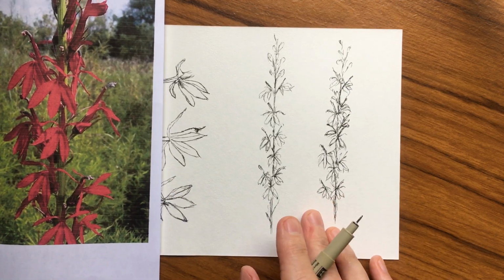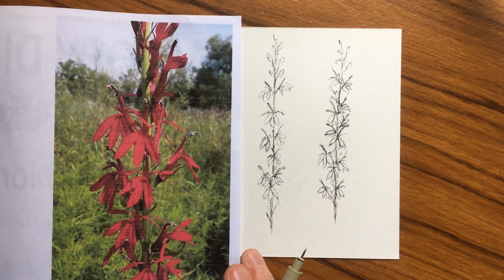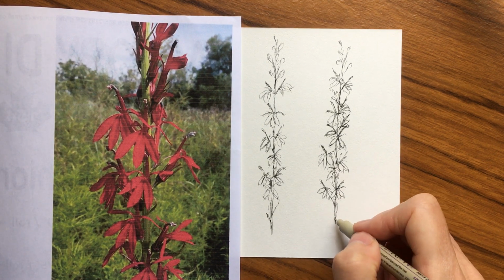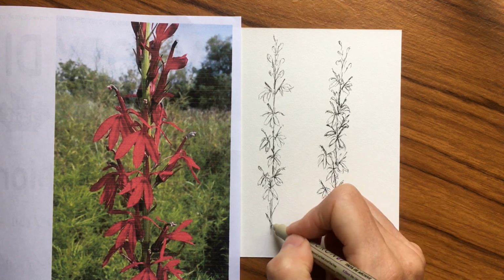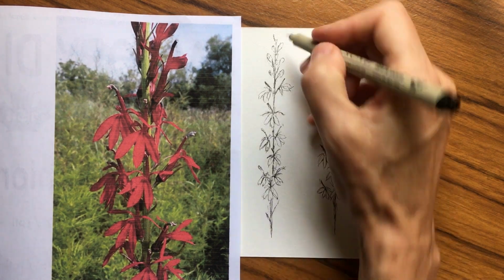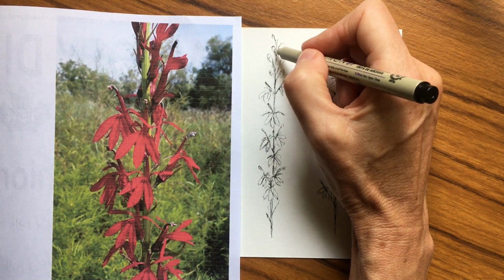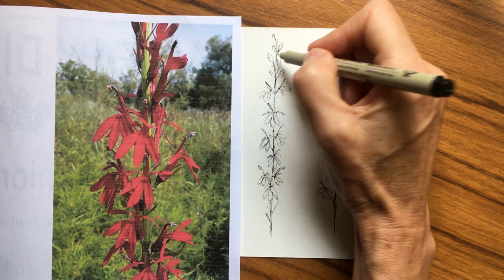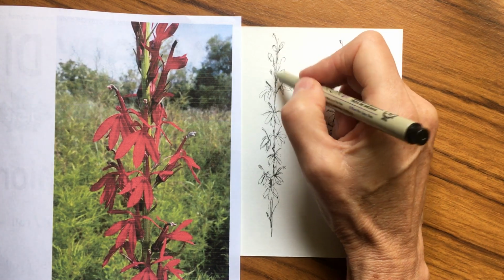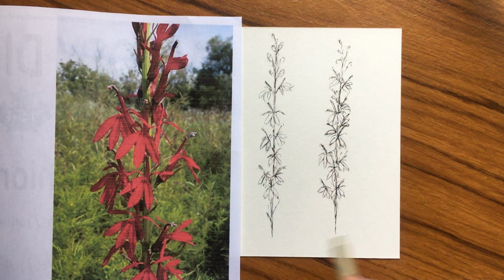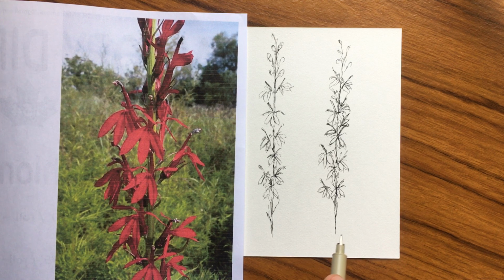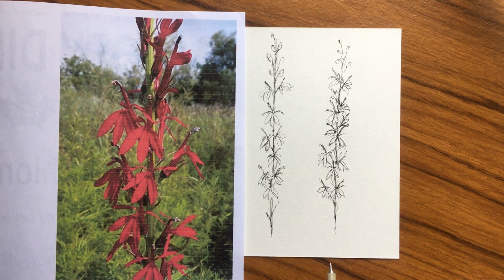So this is by no means simple, okay? It's definitely a technique, but when you understand how the flowers are put together, it's kind of cool just to get the impression down, and then you can say, yeah, I sketched some cardinal flowers today.